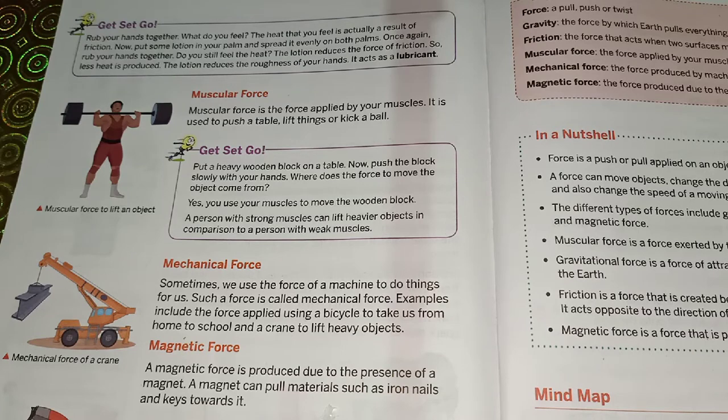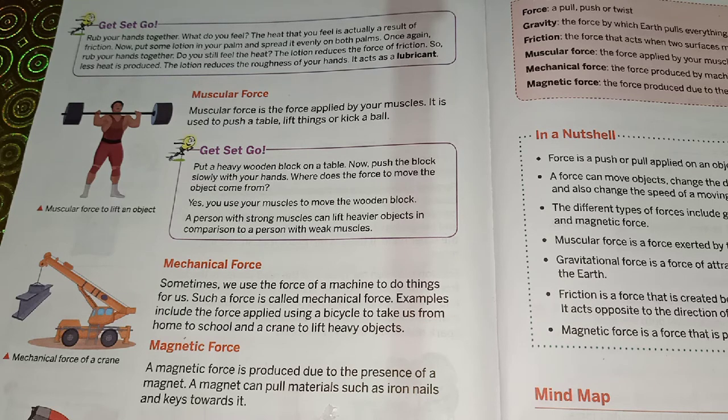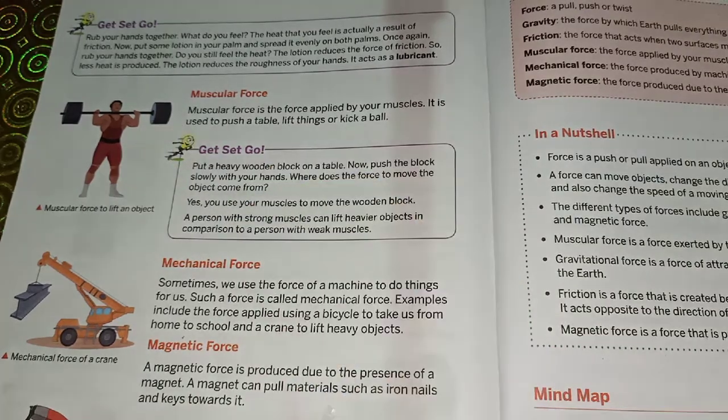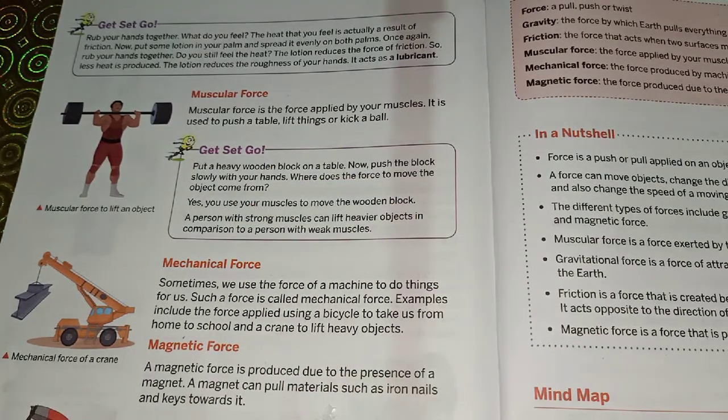Now, when a force is applied by our muscles, then the force is called muscular force. For example, lifting our school bag. We use our muscles to lift our school bag. A bodybuilder lifting weights. So the bodybuilder uses his muscles to lift those heavy weights.